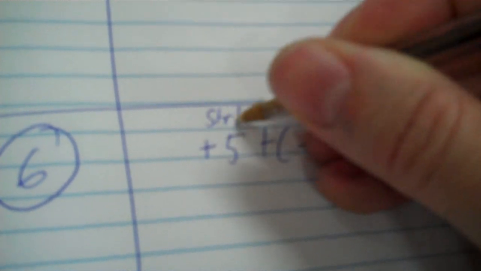Okay, 5 plus negative 10. So the 5 we start with is positive. So I'm going to start here on this side of the 0. 0 in the middle. The number I'm adding is negative, so I go 10 units that way from the 5. So 1, 2, 3, 4, 5, 6, 7, 8, 9, 10. Takes me to negative 5.